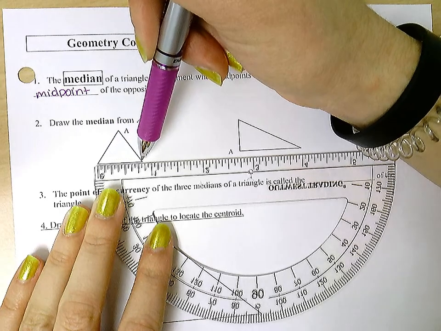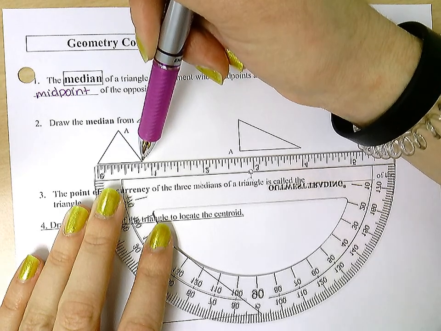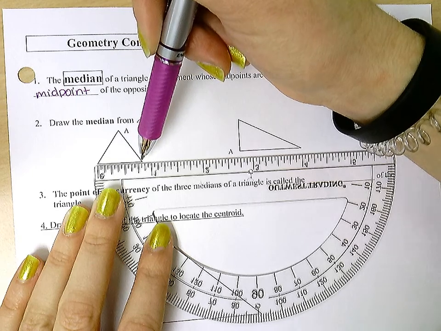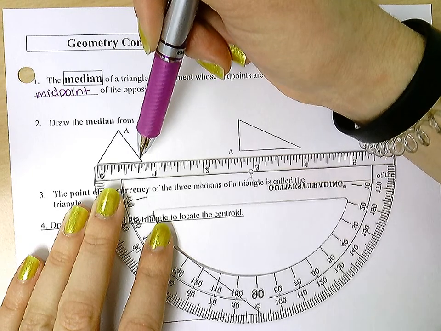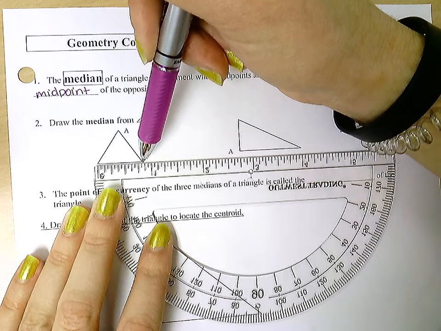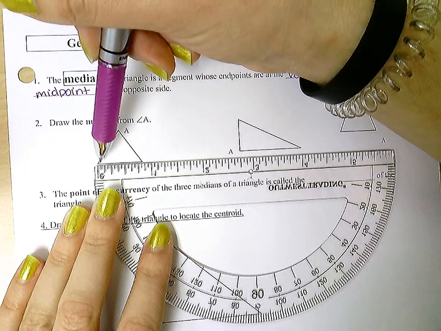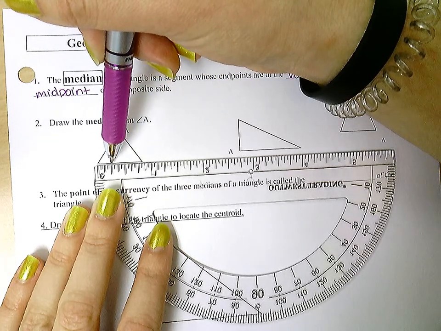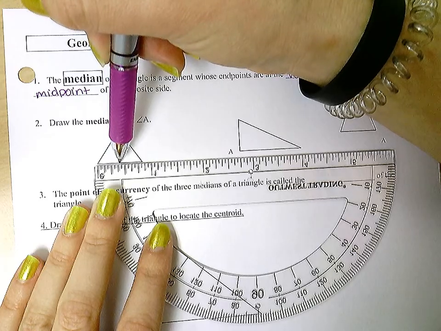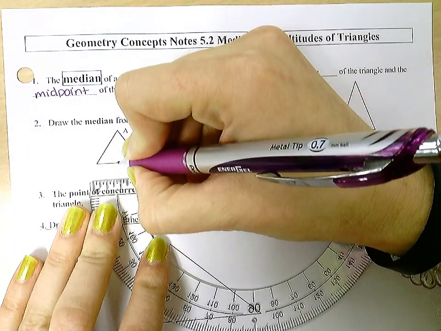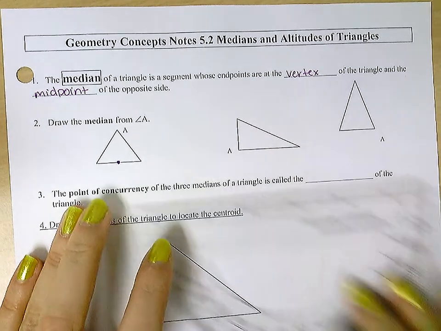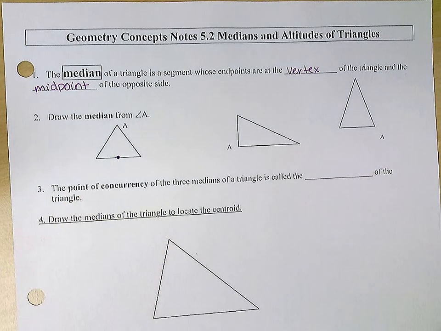You got about 13. It's fine. Just divide it in half. So if I got 13, that's about 6.5. So I'd go to 6.5. So that point I just created is the midpoint of that side.